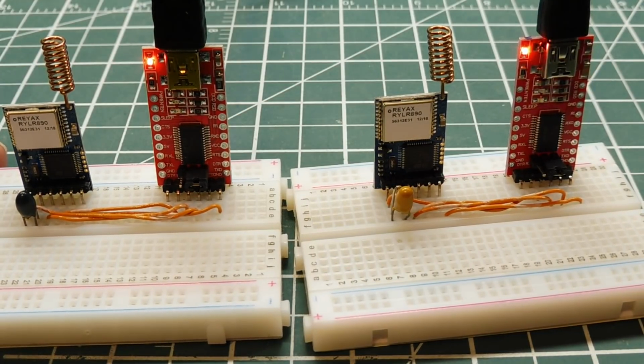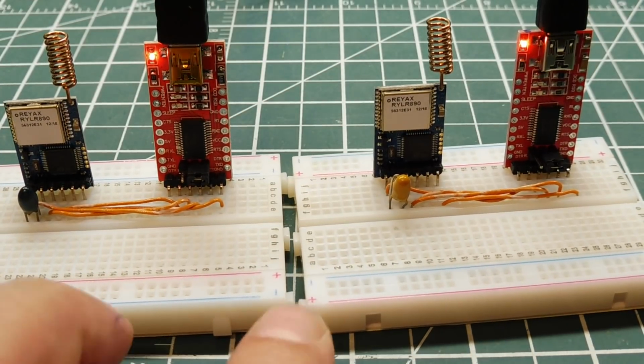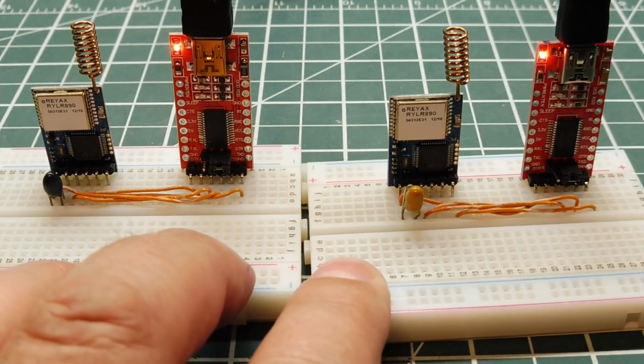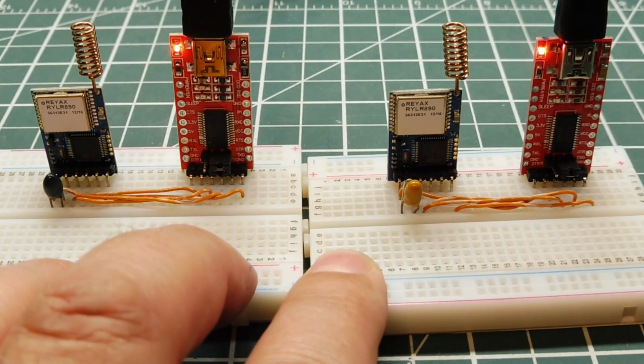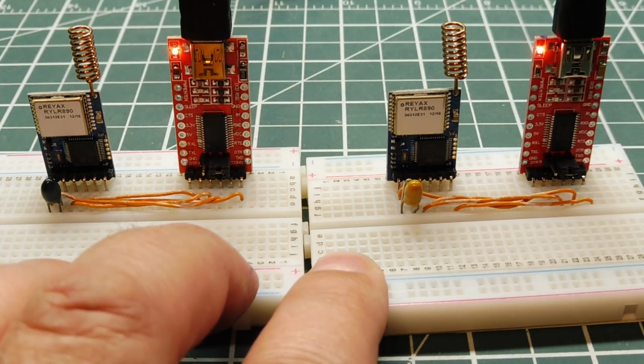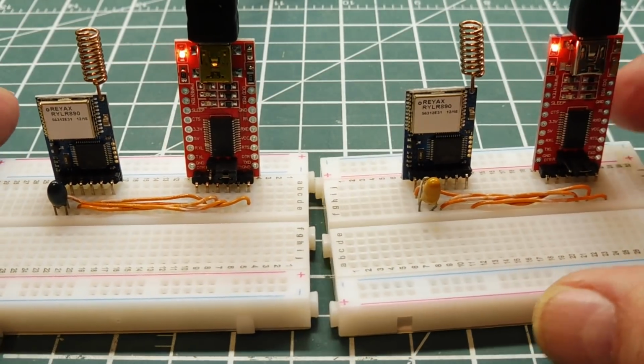You can actually hear it, and you can see the LEDs on the FTDI modules. So I'm sending the string hello world using RealTerm, a serial terminal program.